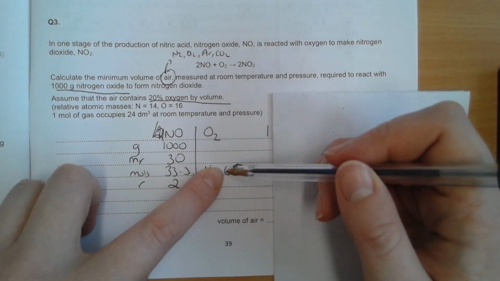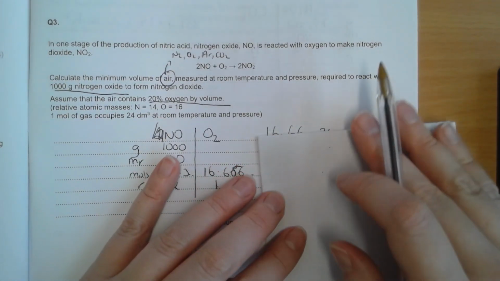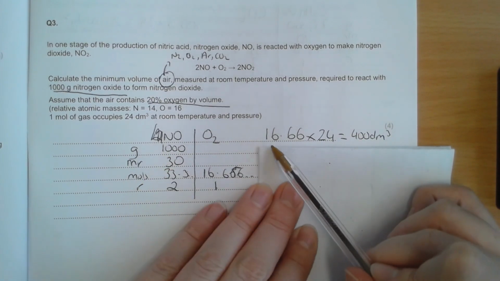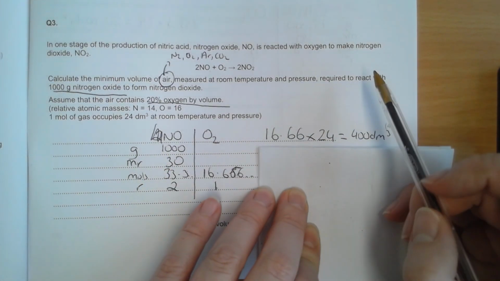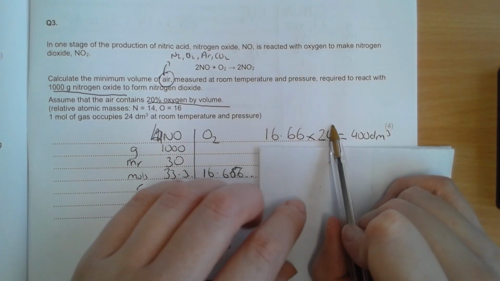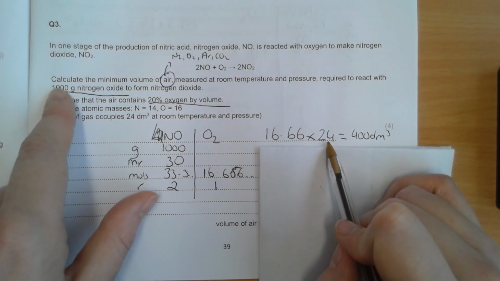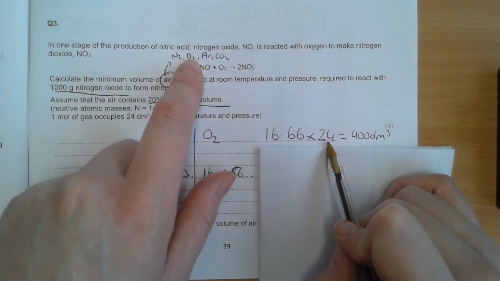Once I know the number of moles of oxygen, I can work out the volume of oxygen. So the volume of oxygen is going to be the moles of oxygen times by 24, and I work out that I need 400 decimeters cubed of oxygen in order to completely react with 1000 grams of nitrogen oxide.